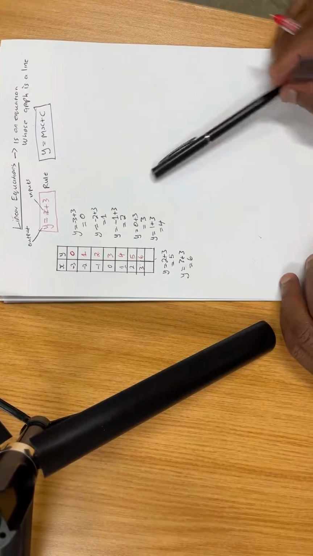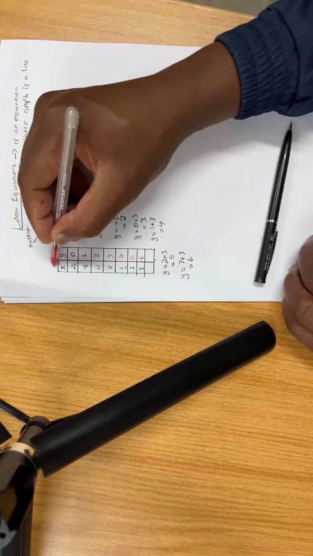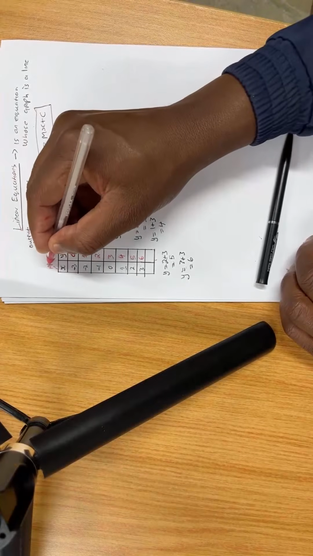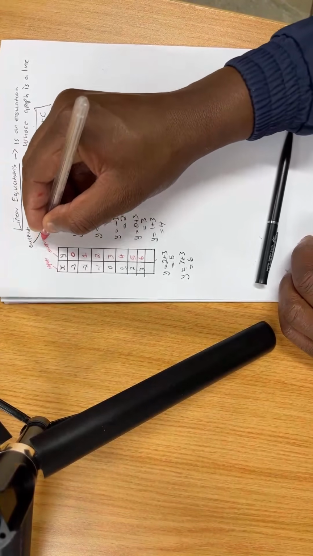So the community, the output style. I said that these are the inputs, and these are the outputs.